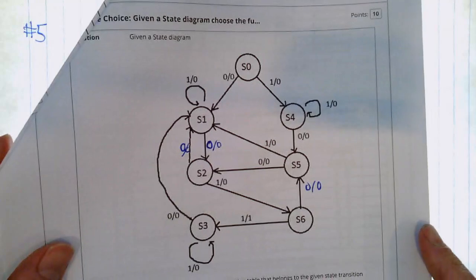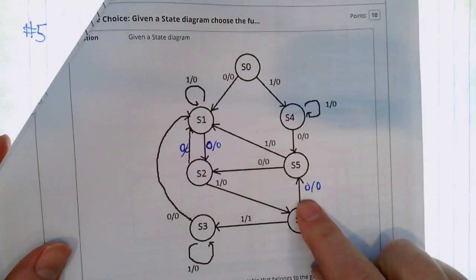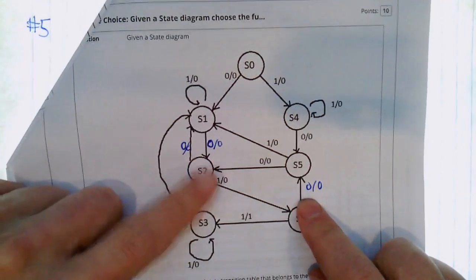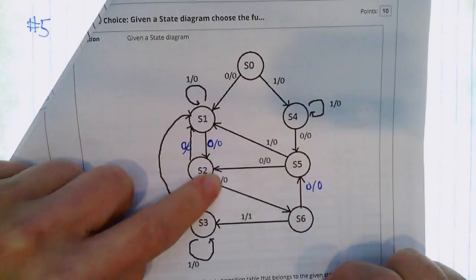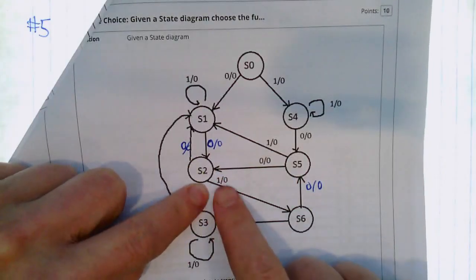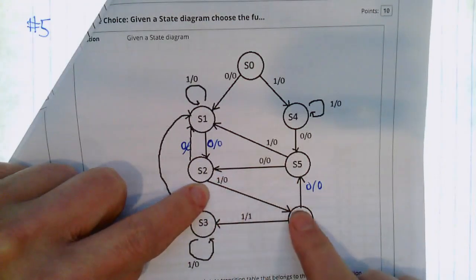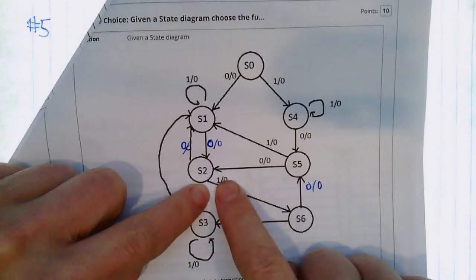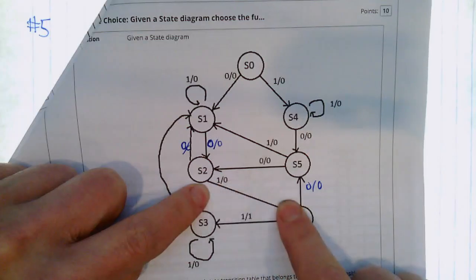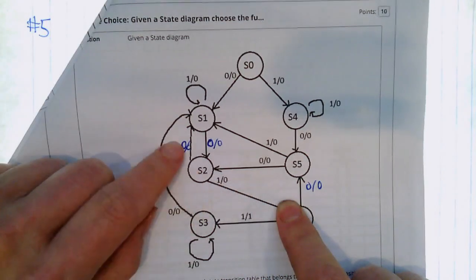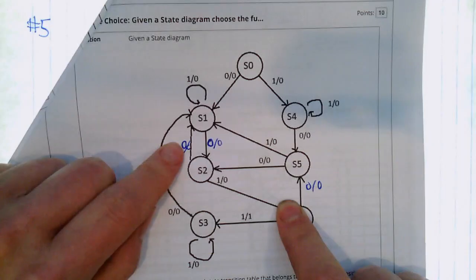Right? Without my annotations. Now I know that if this state 2 is leaving with a correctly labeled arc, that means there's a 1 coming out. I need a 0 coming out somewhere, and there's another arc going out, so that must be a 0.